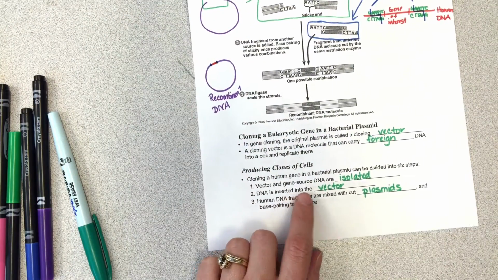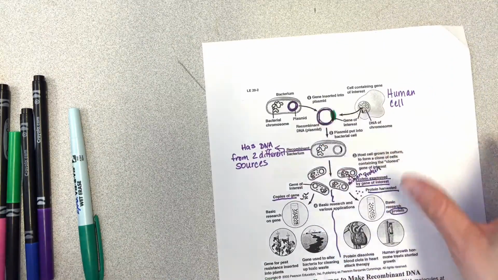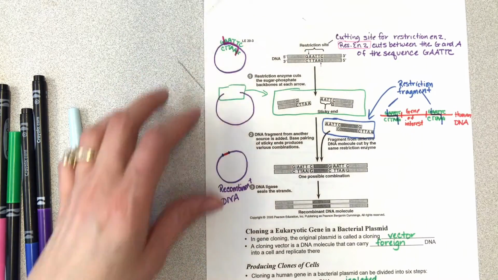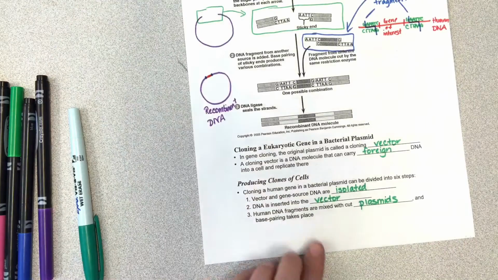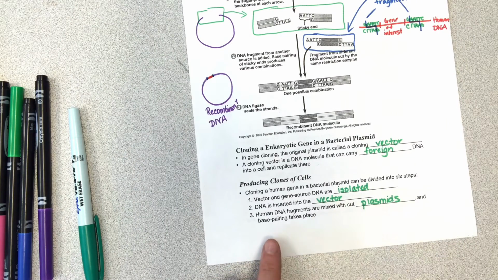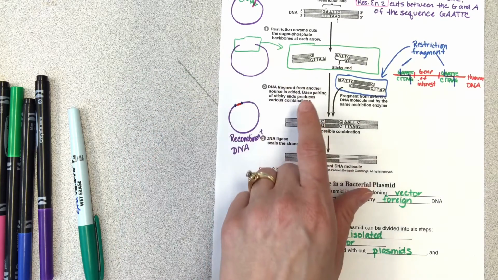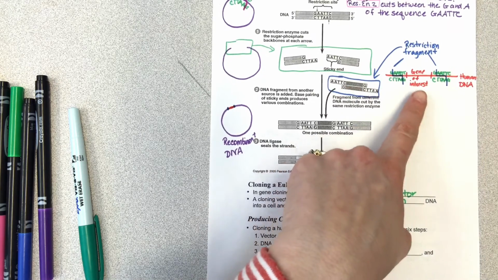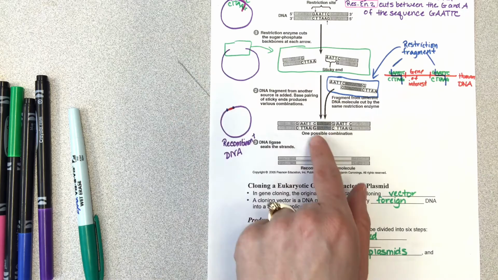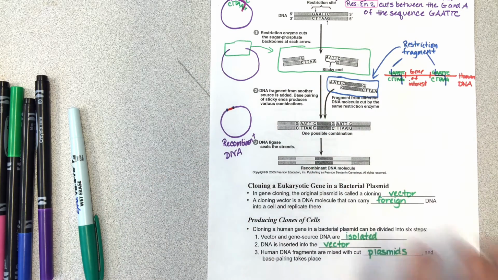The DNA is inserted into the vector. So that's what this was here. They were inserted into the vector, and this was the nitty-gritty as far as how we do that with the use of restriction enzymes. The human DNA fragments are mixed with the cut plasmids, and base pairing takes place. So you have your cut plasmid here. We mix it with the cut-out human gene here, and then they hydrogen bond, and we have that base pairing take place to be able to make the recombinant DNA.